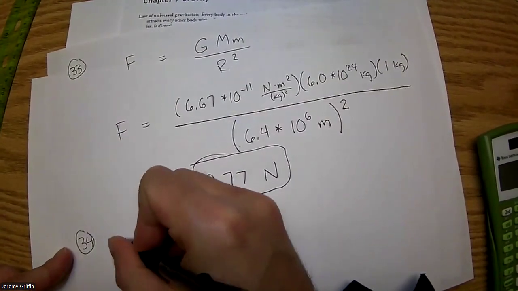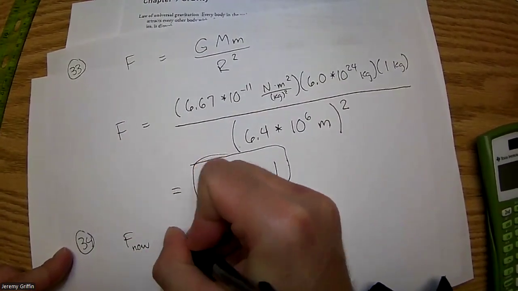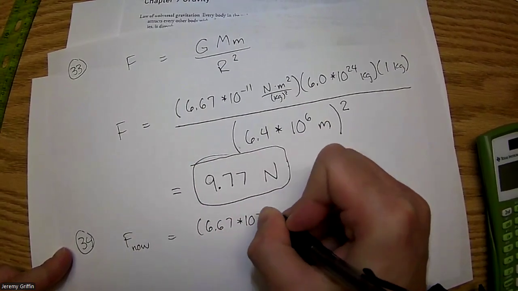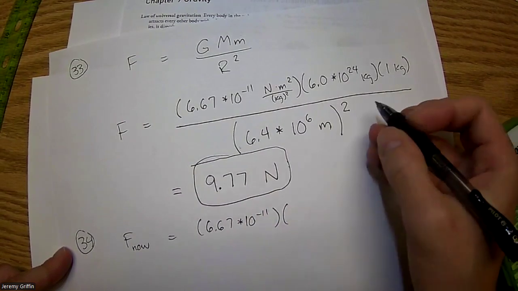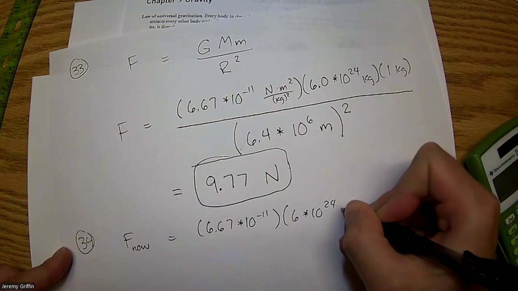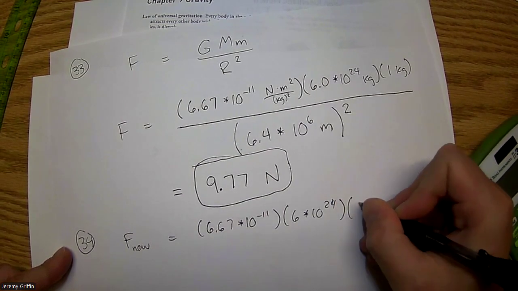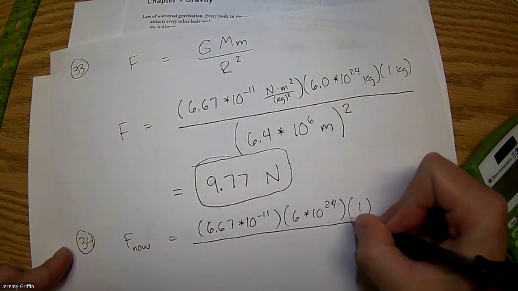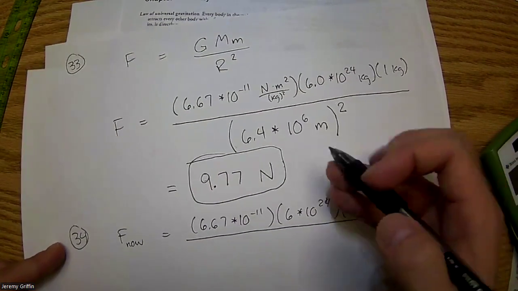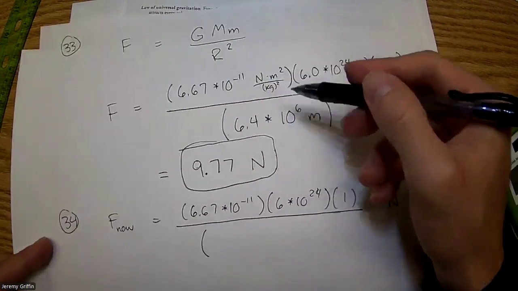34. F new equals. Okay, I got the same 6.67 times 10 to the negative 11. I got the same mass of Earth, 6 times 10 to the 24. I got the same 1 kilogram mass. This is all going to come out to some number of newtons, so I'll just pull the unit out here. But now, guys, this radial distance.